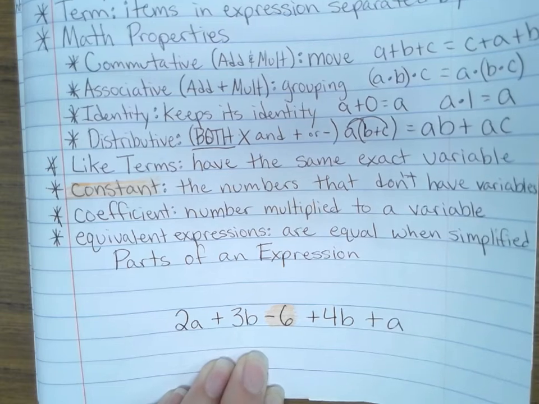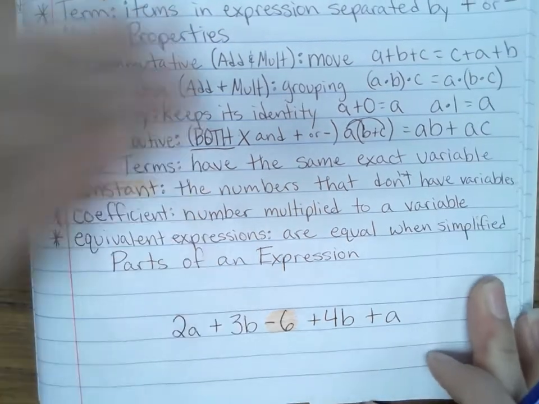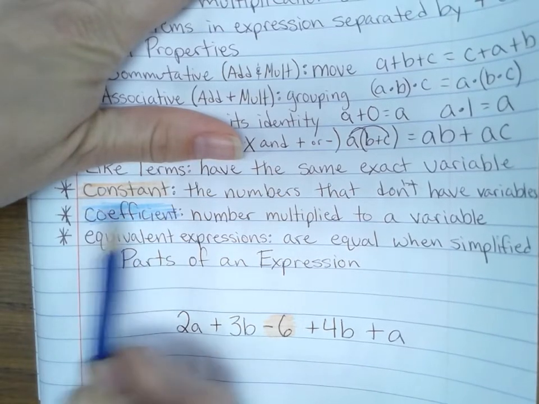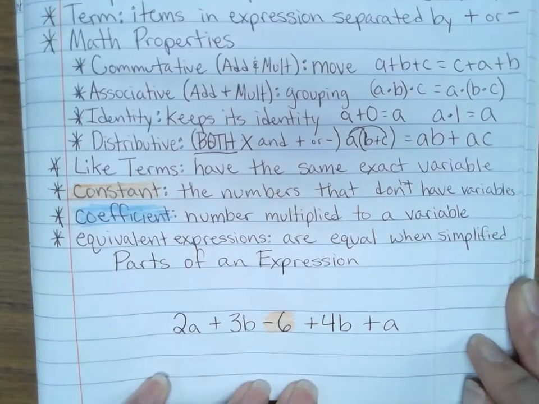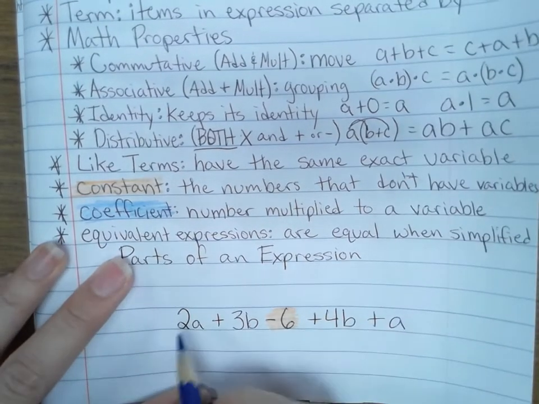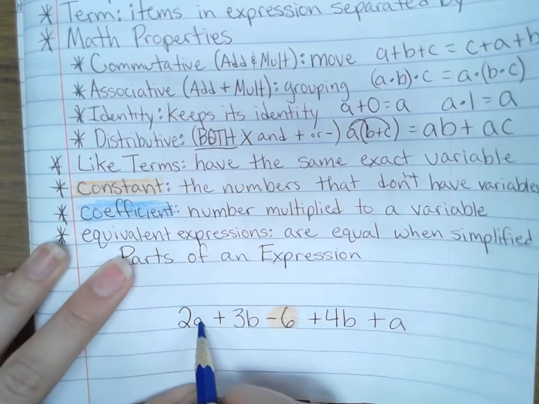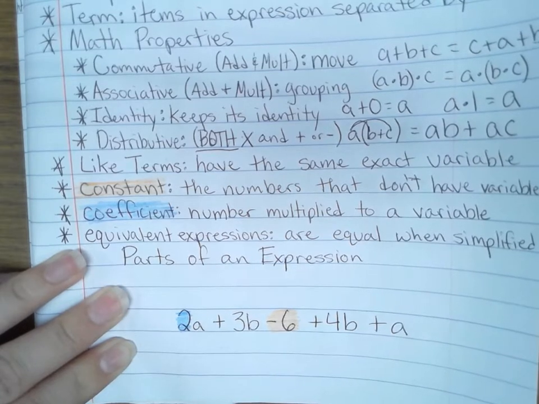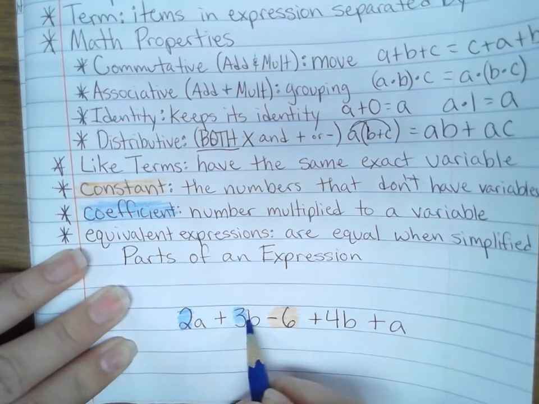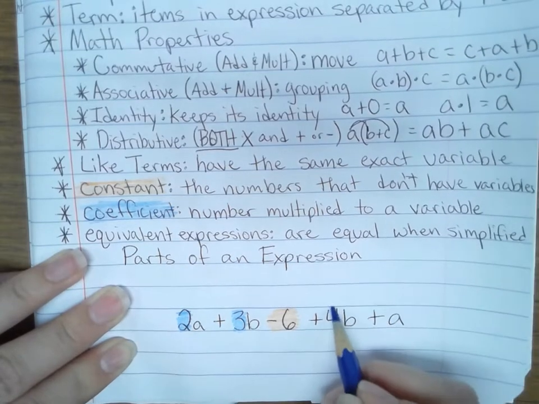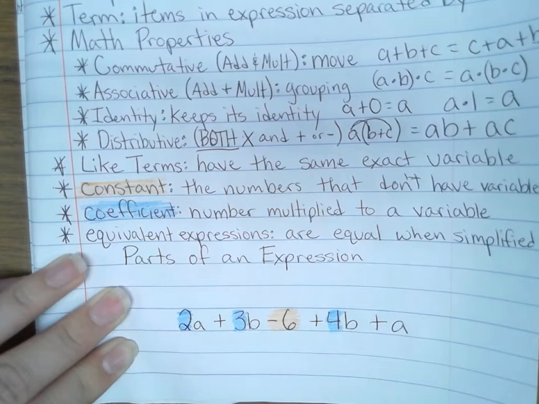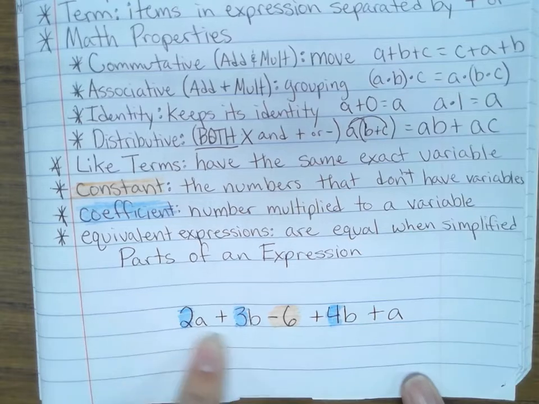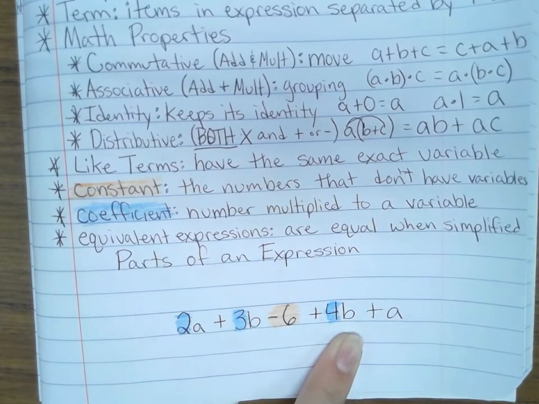Okay, next one I want to color code are coefficients. I'm picking blue. You can pick whatever color you have, just something different than what you already used. So coefficients are the numbers multiplied to a variable. Here, see how I have 2a? That means 2 times a. 2a is a term. 2 is a coefficient. That would also mean then that 3 is a coefficient. 4 is also a coefficient. So those are your coefficients in this.